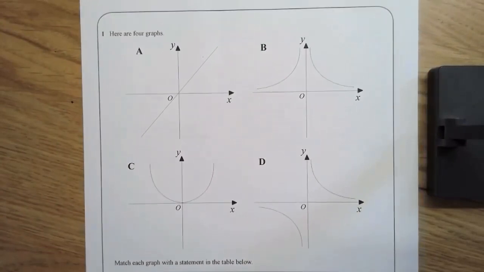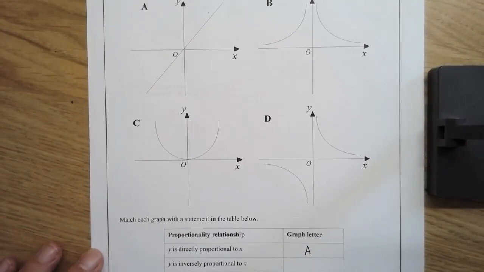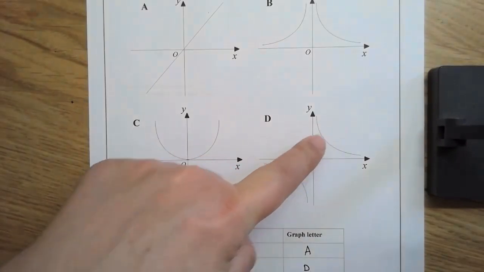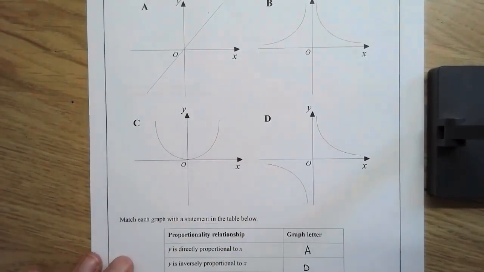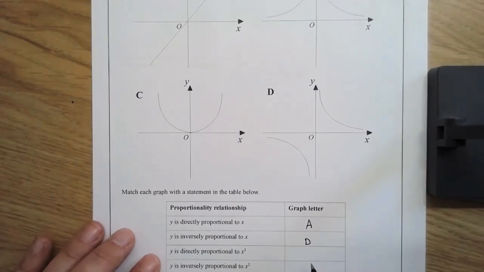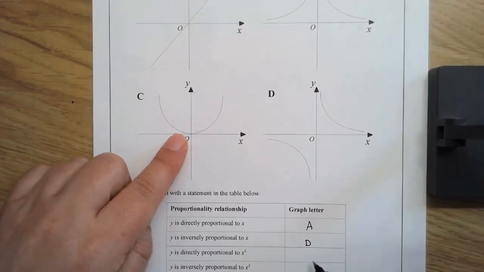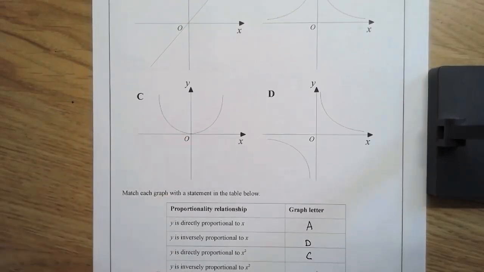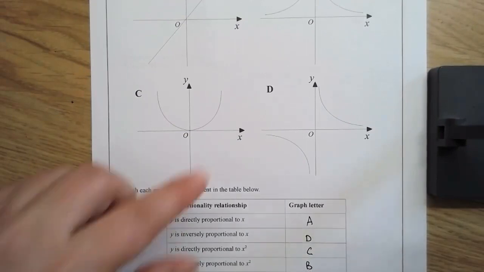The graph is A. Y is inversely proportional to x. We're looking at this here because we have a negative and a positive. Y is directly proportional to x squared, the graph of y equals x squared, and that's C. And then y is inversely proportional to x squared, and it's the one that's left over, which is the one that's both on the top.